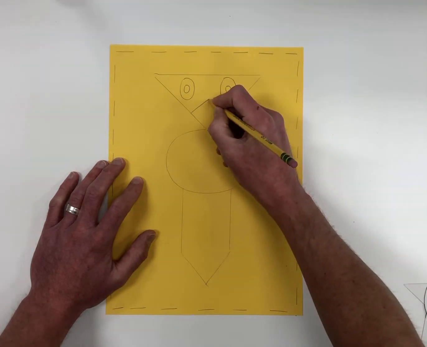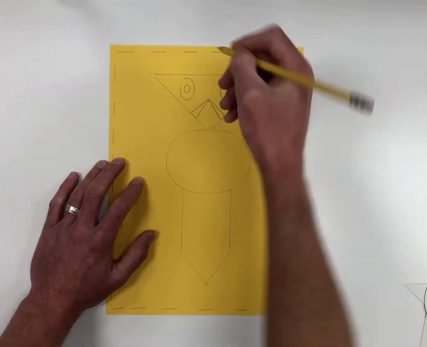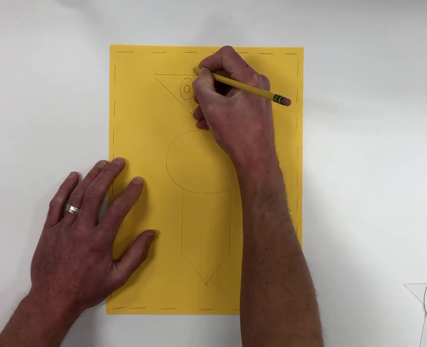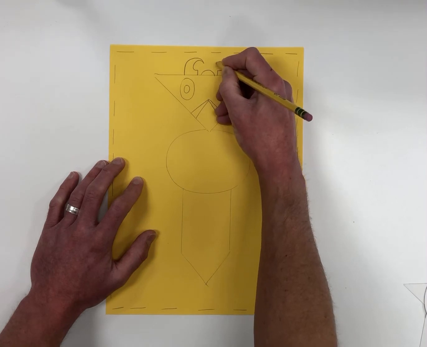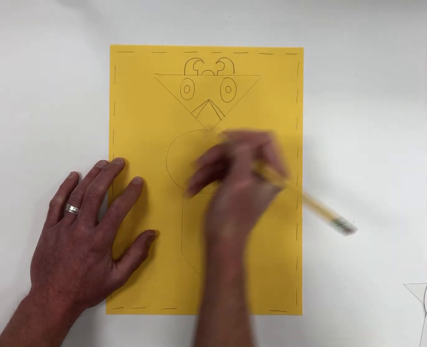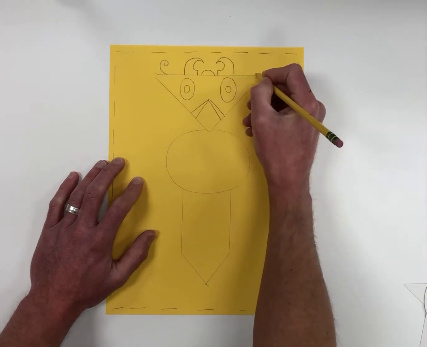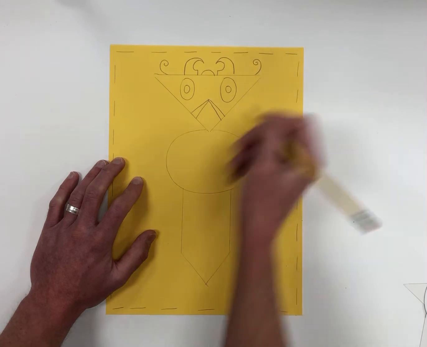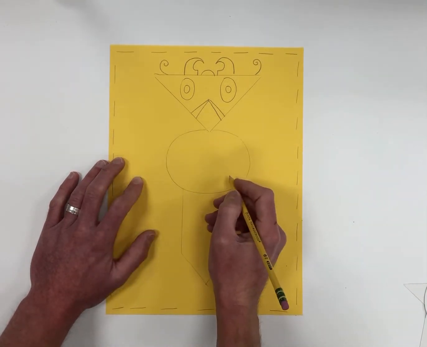So every time that I draw a line, I'm going to make sure the other side has the same thing. Often up here is where I would have the mouth. I might have some designs like some pinchers, and I would make them the same shape and the same size. Maybe I'm going to have some antennas, and I can think about any extra details that would be fun for my bug.